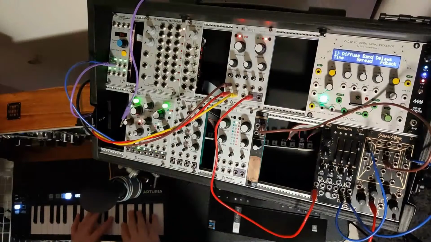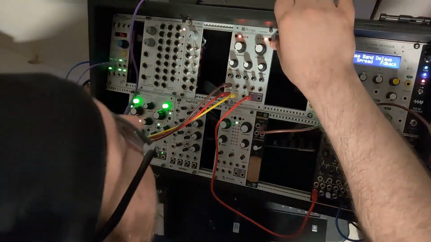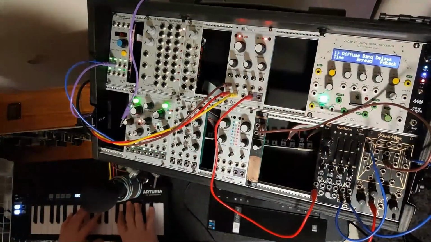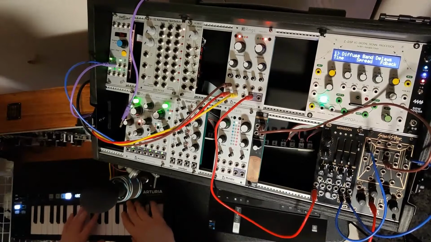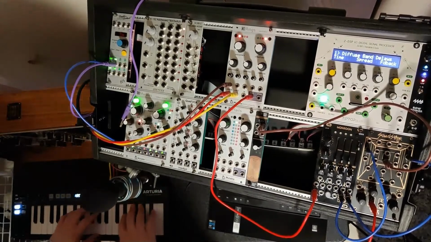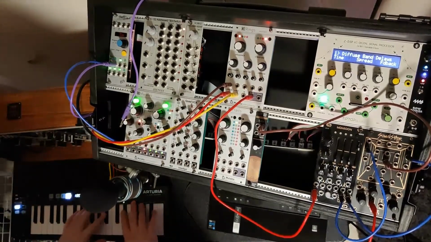Here, let's just leave it in this mode. Or is this where this mode is? Okay. So this is, I believe, the Karplus-Strong synthesis. Basically, it's taking a spike of sound and adding delay to it.